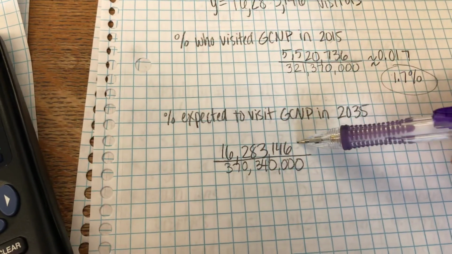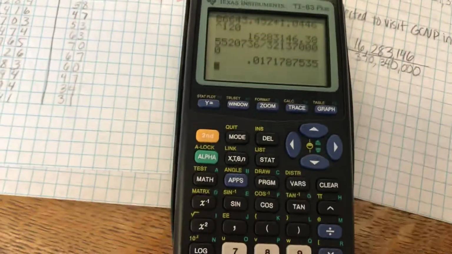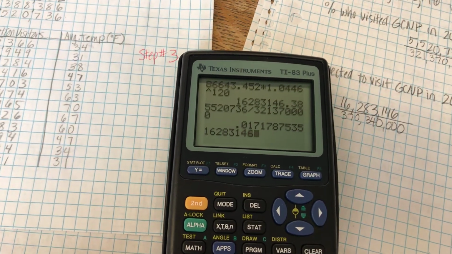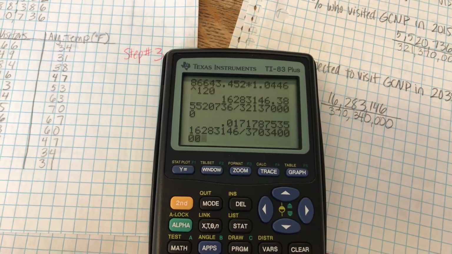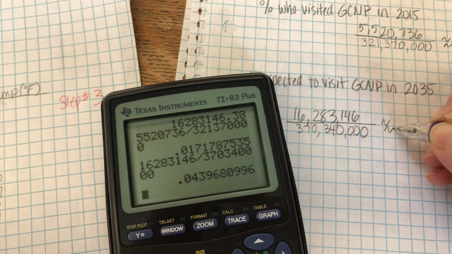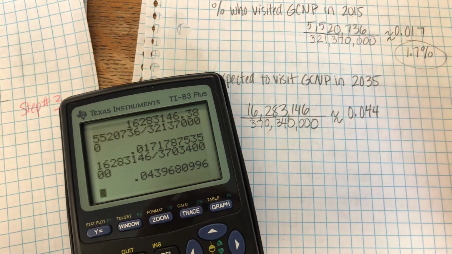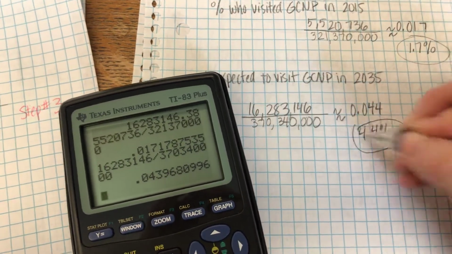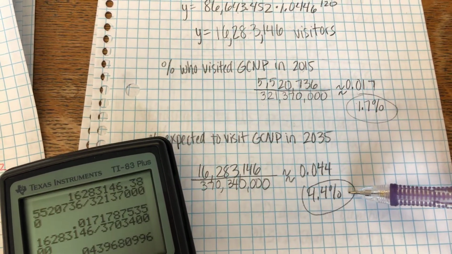Okay, so that's our projected visitors over projected population. Let's figure out what that equals. Okay, so that equals about 0.044, we'll round it, which is 4.4%. So I think this looks a little high. The projection looks a little high.